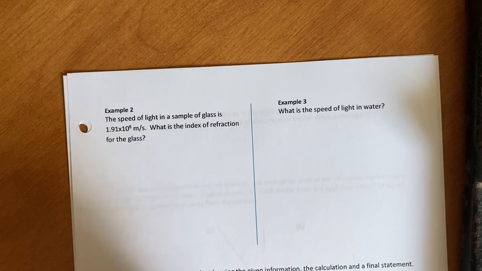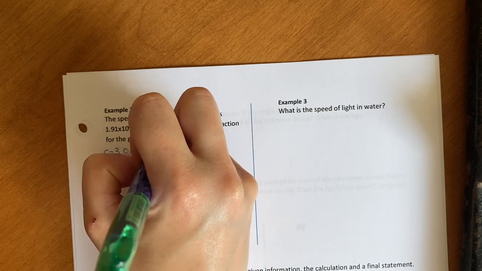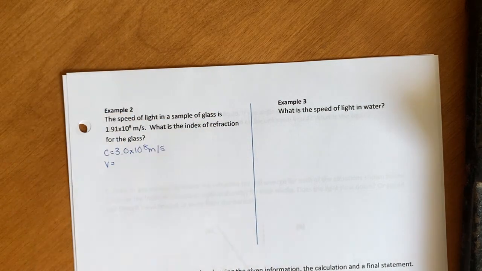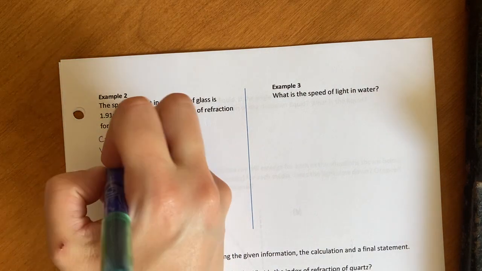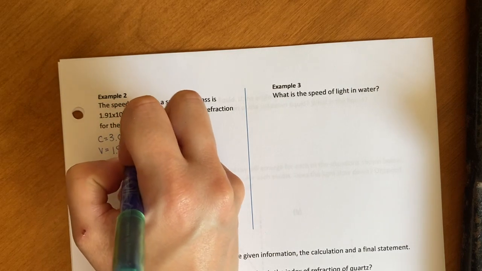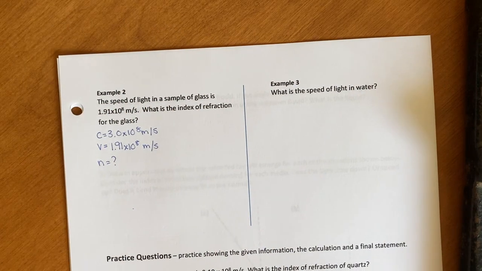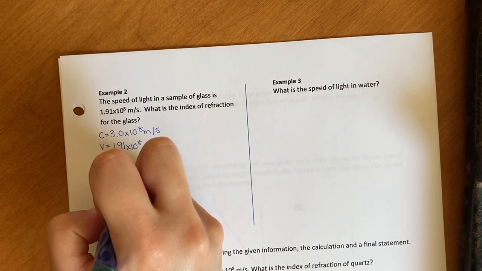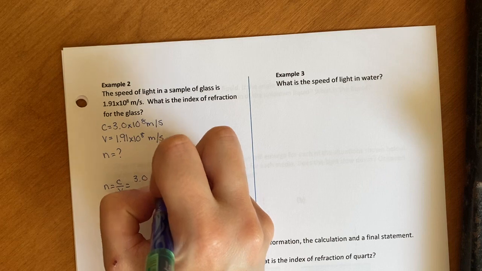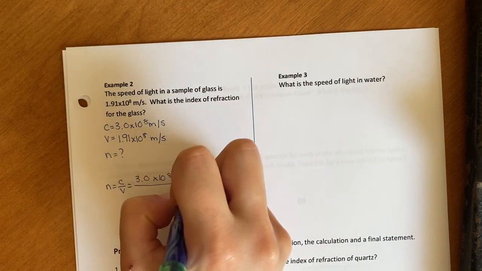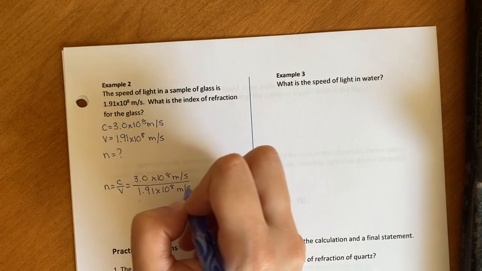So let's write down what we know first. C equals 3.0 times 10 to the power of 8 meters per second, the speed of light in a vacuum. Comparing that to the speed of light through this particular medium, V was 1.91 times 10 to the power of 8 meters per second. And N is what we're looking for. Our equation is N equals C over V. So we can sub our numbers in: 3.0 times 10 to the power of 8 meters per second divided by 1.91 times 10 to the power of 8 meters per second.